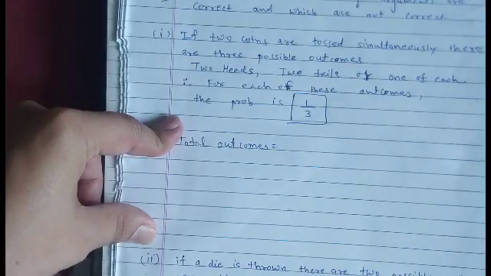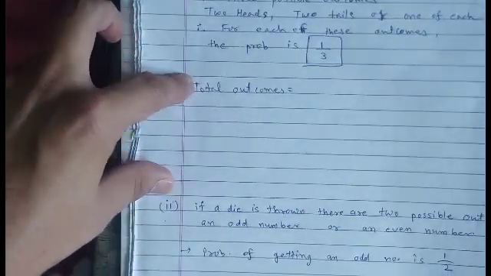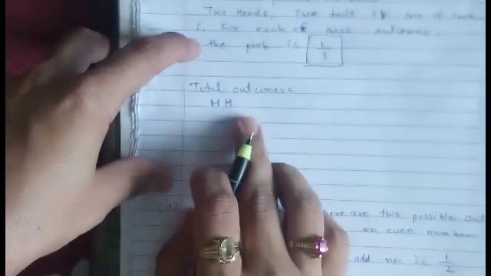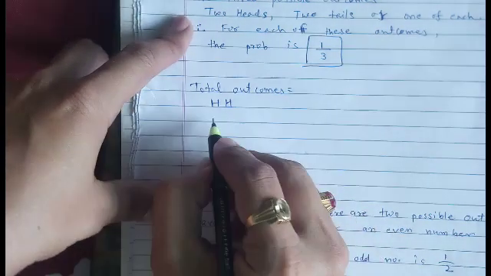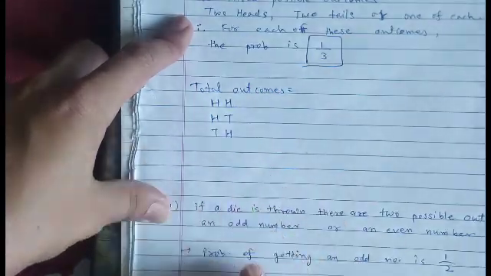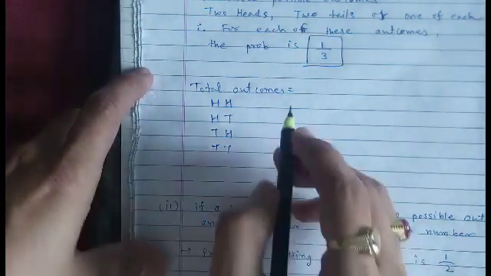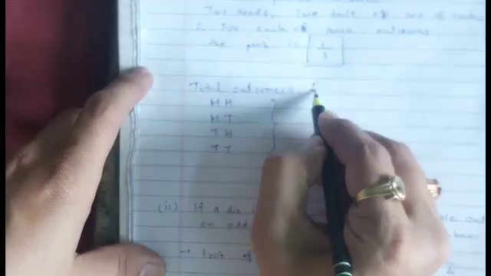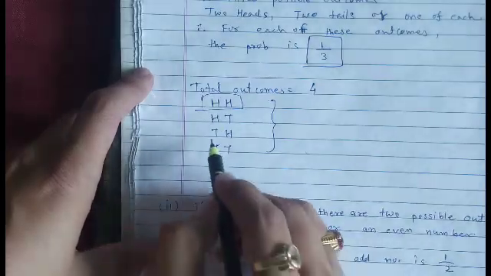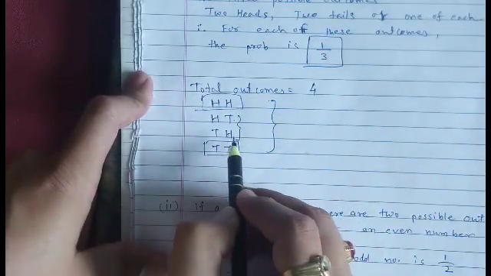Now first of all, we have to think, if 2 coins are tossed simultaneously, then what are the total possible outcomes? If we toss 2 coins simultaneously, we can have the possibilities head, head for both, then head for first, tail for second, then tail for first, head for second, and then tail for both. So these are the total possible outcomes. There are 4 outcomes. Here in this case, one outcome has both heads and one outcome has both tails.